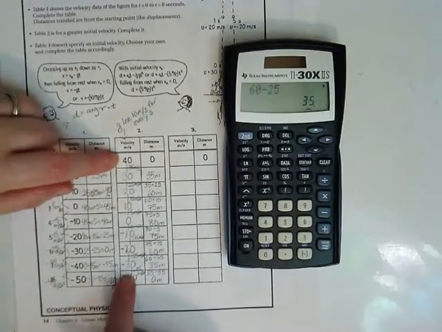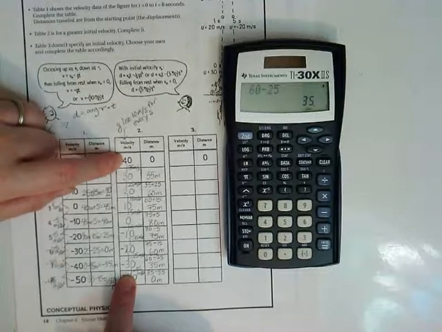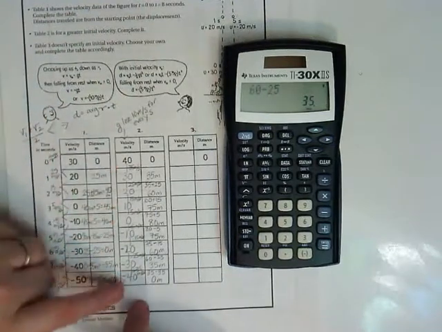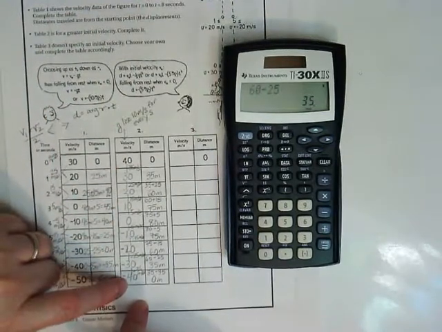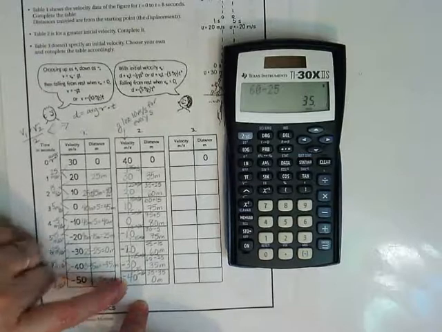Notice also my velocities are the same. The difference is here my object is moving upwards. That's why it's positive. And here my object is moving downwards, which is why my velocity is negative. Because remember, velocity is a vector quantity and requires a direction.